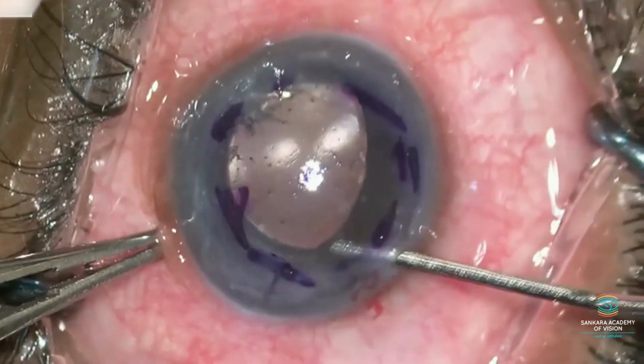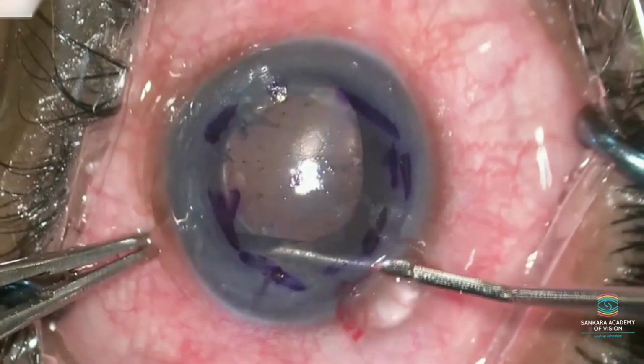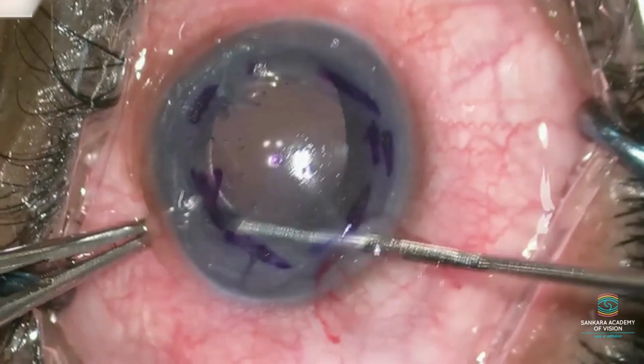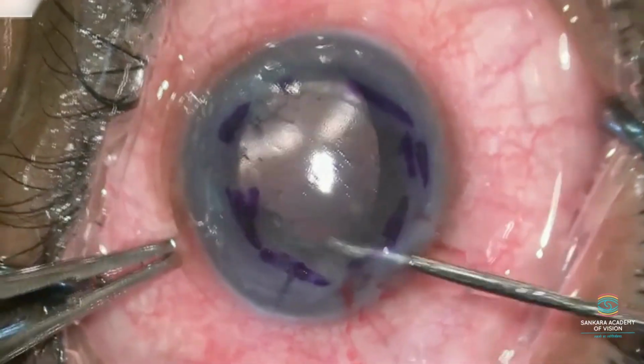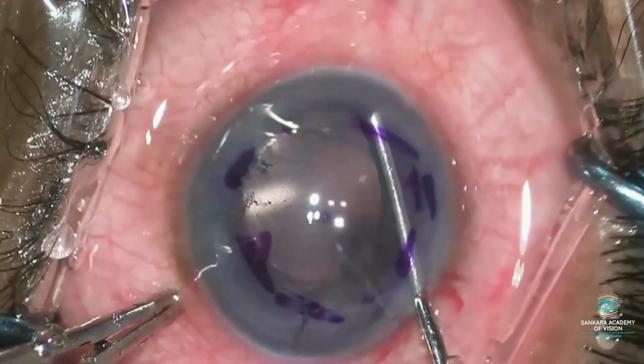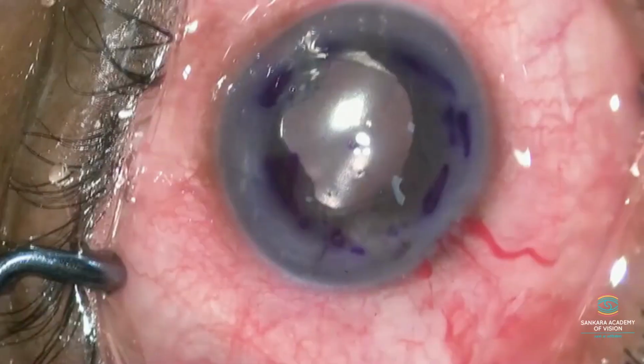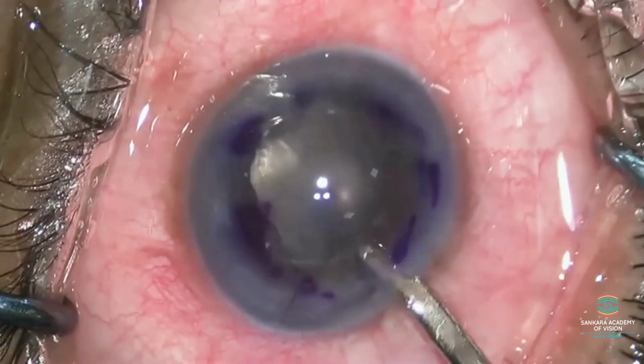Iris repositor is used to break the anterior synechiae. Maneuvering of the instrument to break the synechiae is done in such a way so that there is minimal stretch at the root of the iris, so as to prevent iridodialysis and bleeding from the angles. Visco wash is performed.